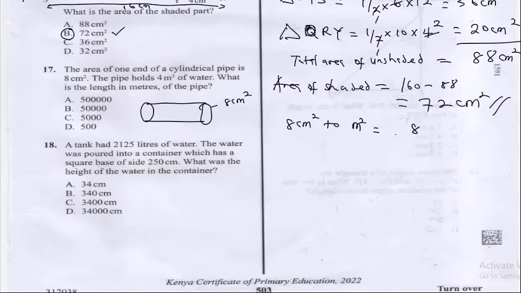This is going to be 8 over 100 times 100. Now this is going to give us, we're going to move our decimal places 4. That's 1, 2, 3, and 4. So we're going to have 0.0008 meter squared. So having done that, we now need to look at, remember the question says the area of one end of a cylindrical pipe, and it says the pipe holds 4 meter cube of water.